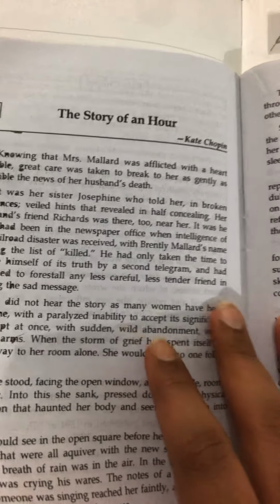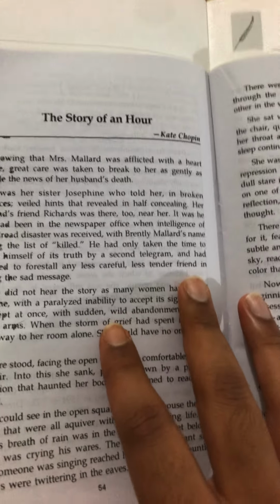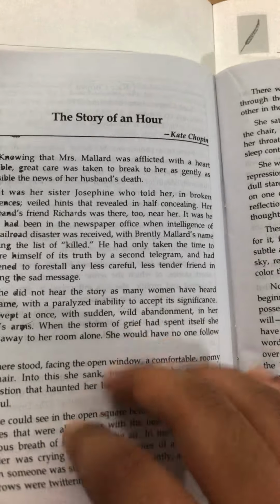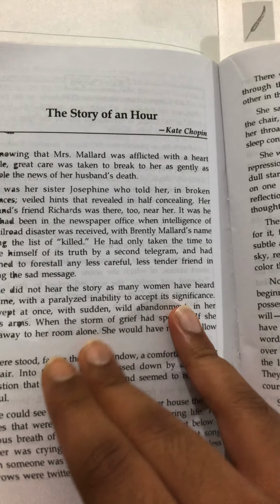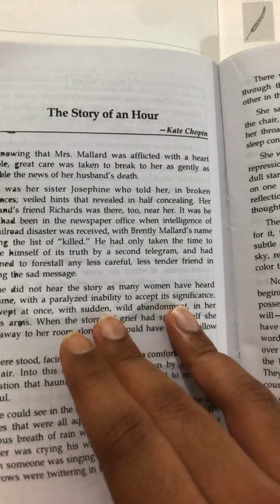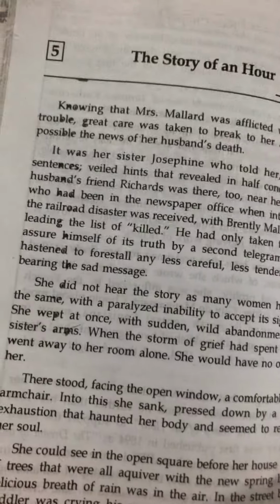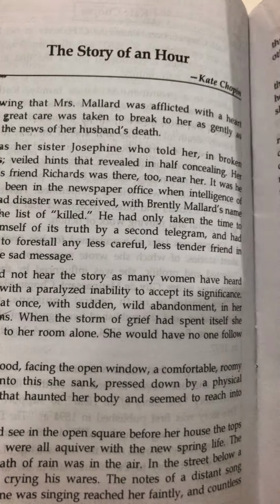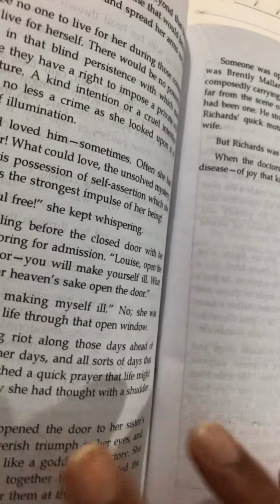The Story of an Hour by Kate Chopin, because yes, it's Kate Chopin, but this reminds me of Chopin, whose works I'm trying to learn right now. Mrs. Mallard, afflicted with a heart trouble. You get news that your loved one is dead. The one you love, the one you were supposed to spend your entire life with, that person is now dead. How would you react? Instead of being devastated, she was happy.